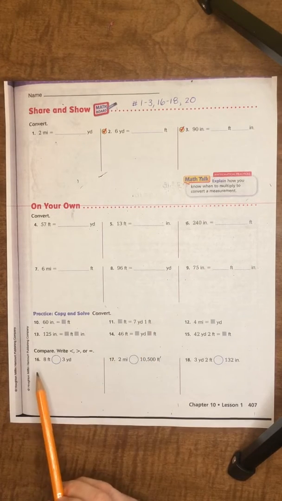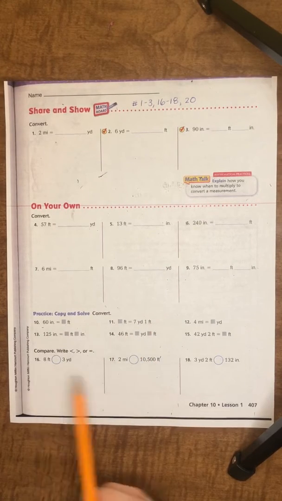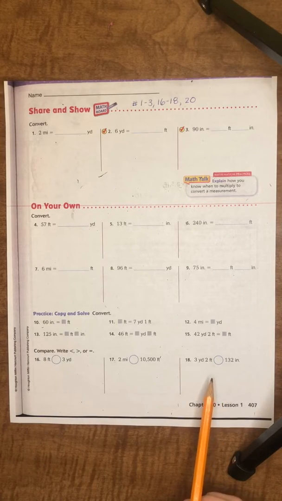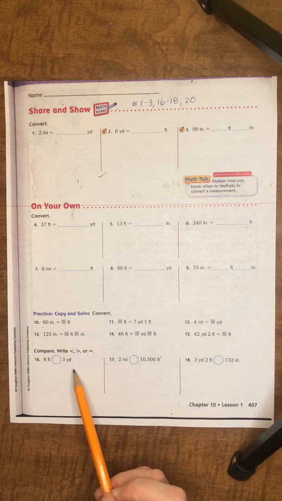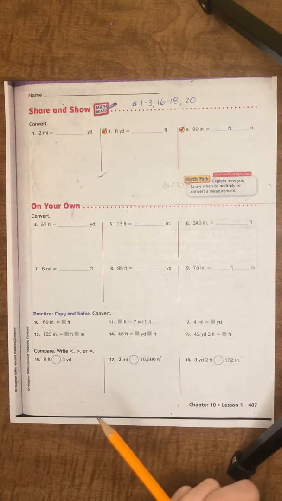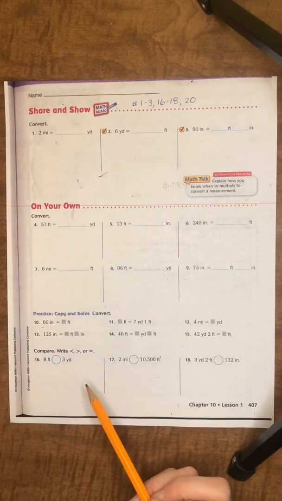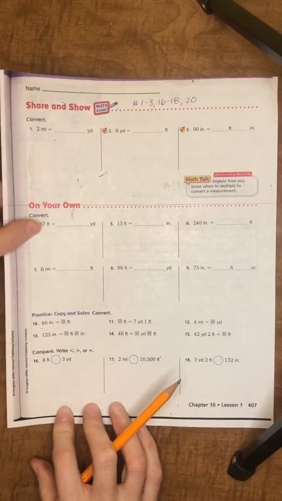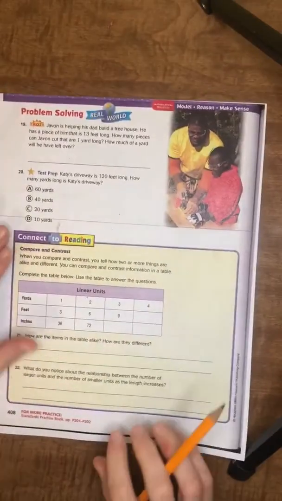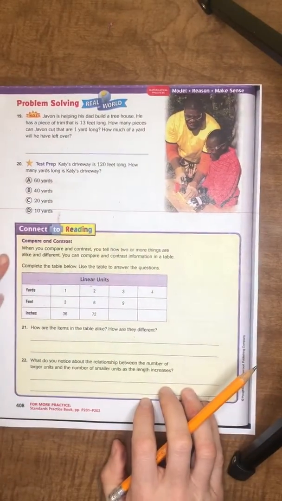Going forward, we will be looking at 16, 17, and 18. Again, you'll need to convert in order to figure out whether they're less than, greater than, or equal. And then on the back side, you'll just be doing number 20.